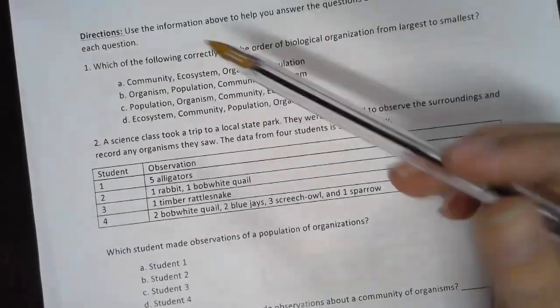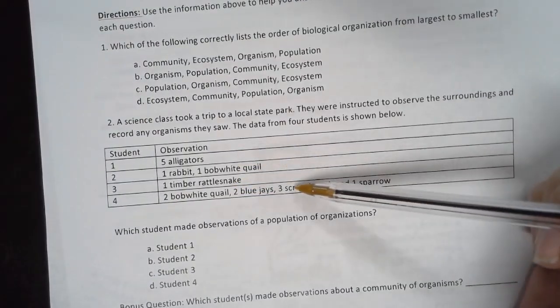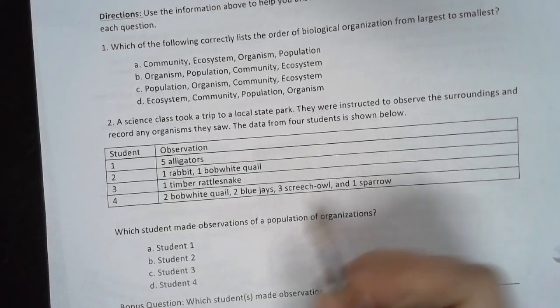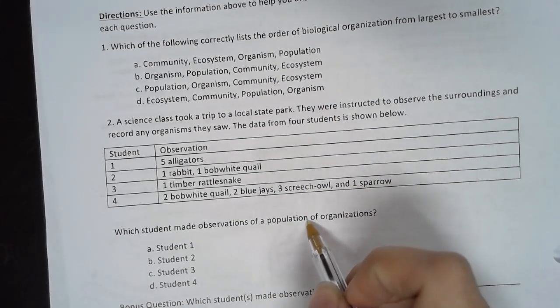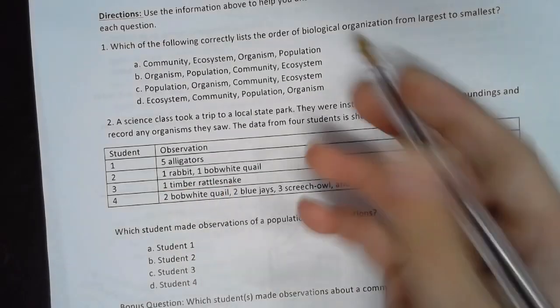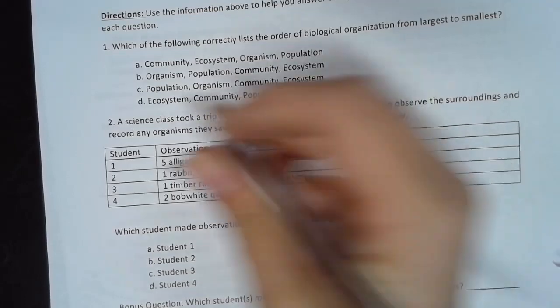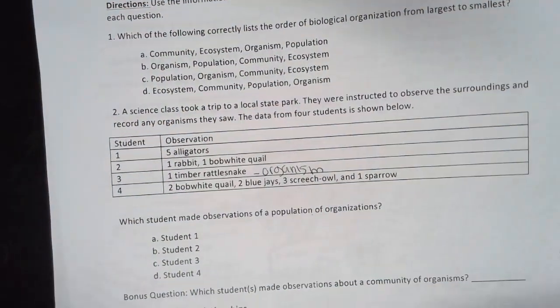Flip your page. When you are going through this example, you want to be telling me what level of organization it represents because it'll help you answer the question. For example, I see one timber rattlesnake. That is one individual. This would be an organism. You would do that for the rest for students 1, 2, and 4.